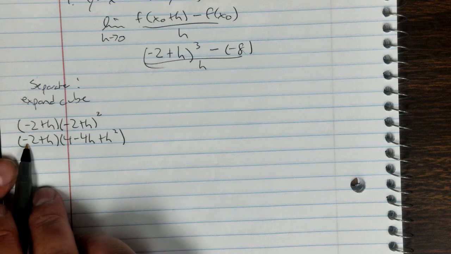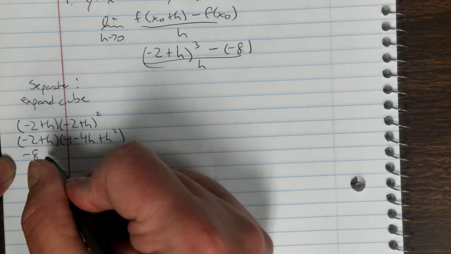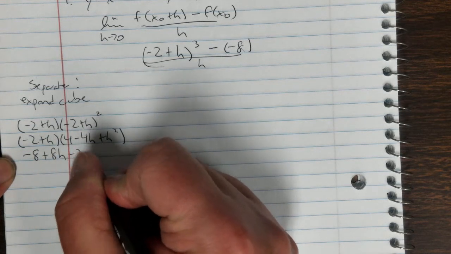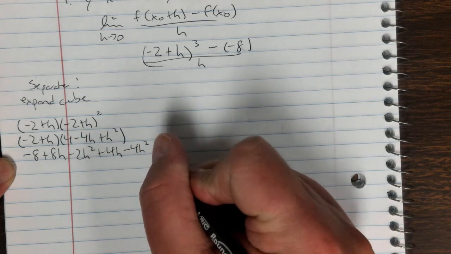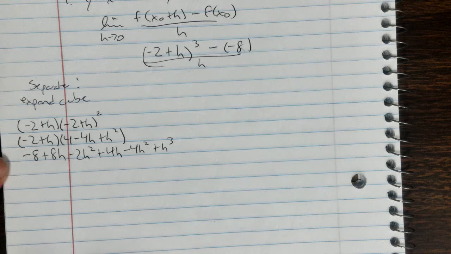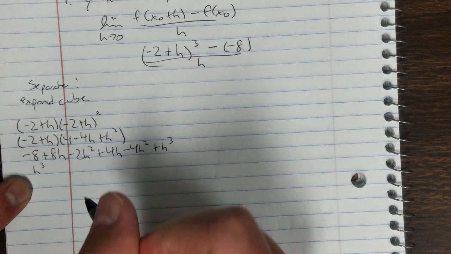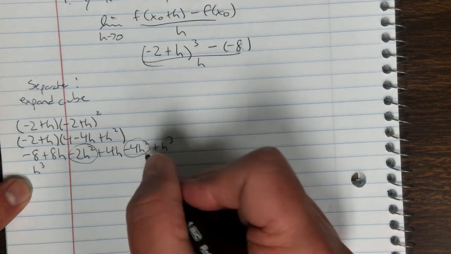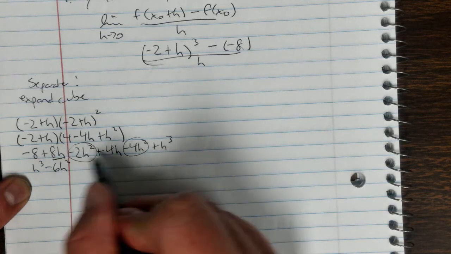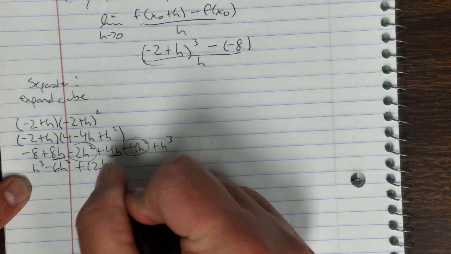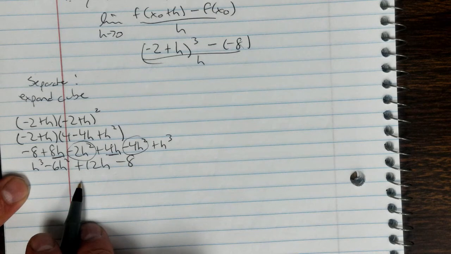Now you have to multiply negative 2 times everything, so you get negative 8 plus 8h minus 2h squared, plus 4h minus 4h squared plus h cubed. Then you want to combine your like terms and reorganize it. So h cubed is first, and then your h squared terms give you minus 6h squared. Then 8h plus 4h is 12h, and then you have minus 8. So that's what you get when you expand your cube.